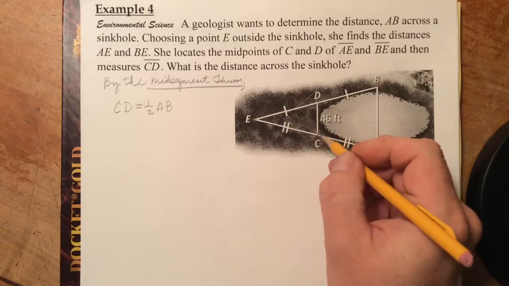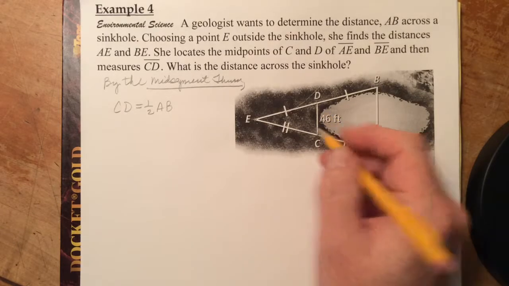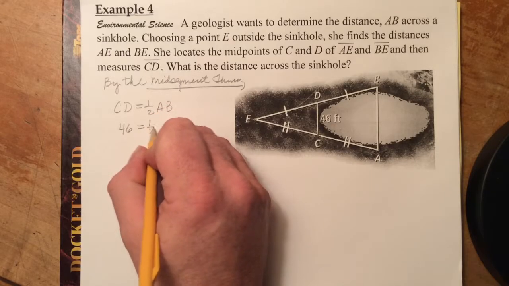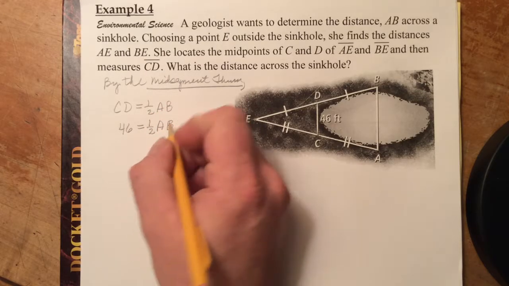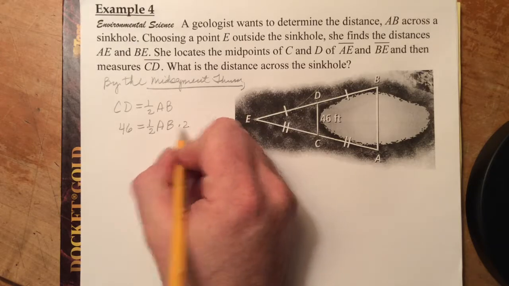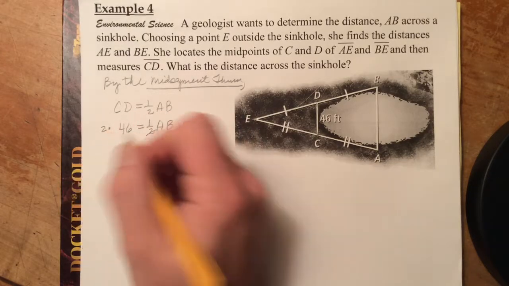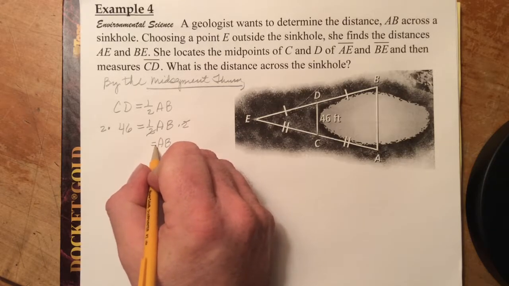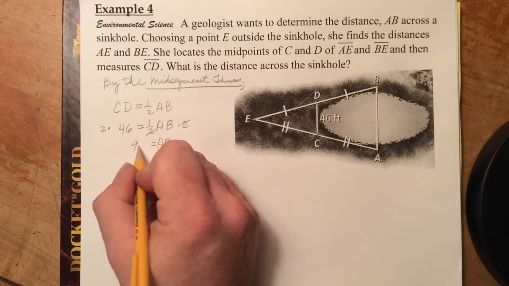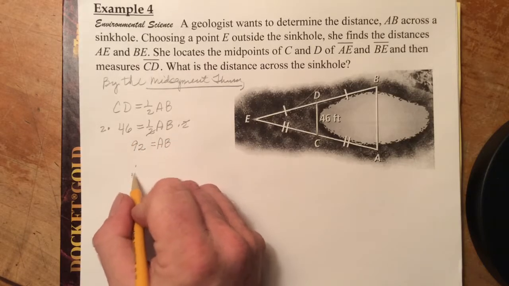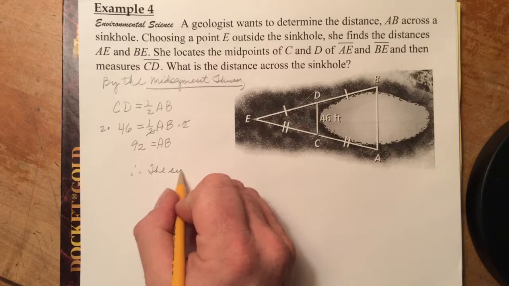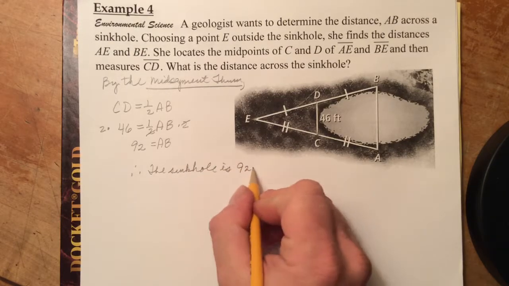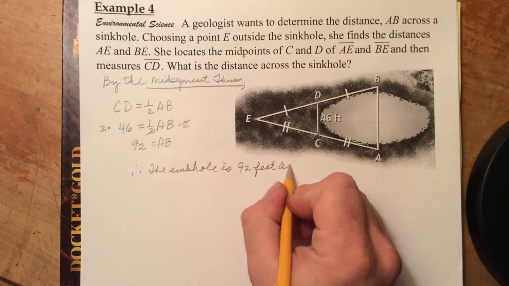Substituting in what she found when she measured across from C to D, 46. Placing that in the equation, that equals half the length of AB. Solving that equation, multiply both sides by 2. On the right side, we get just the length of AB. On the left side, 46 times 2 is 92. Therefore, the sinkhole is 92 feet across.